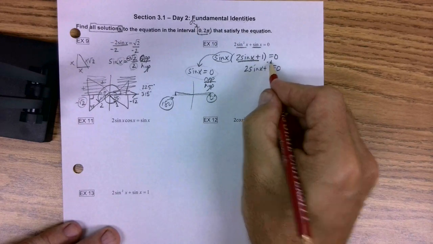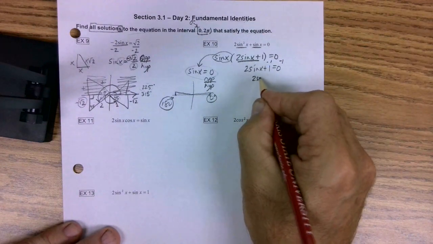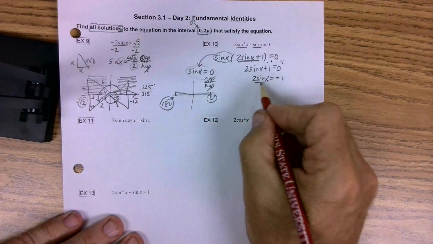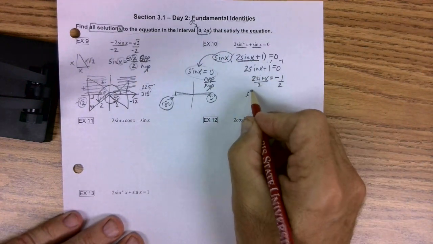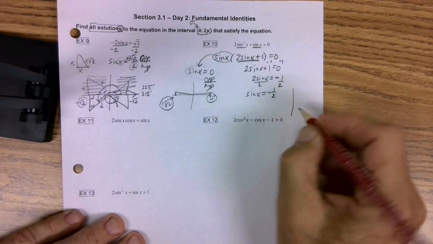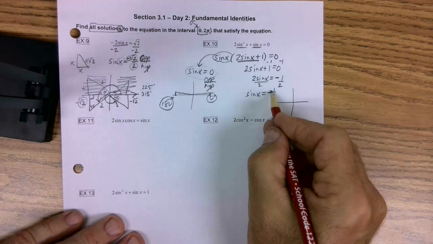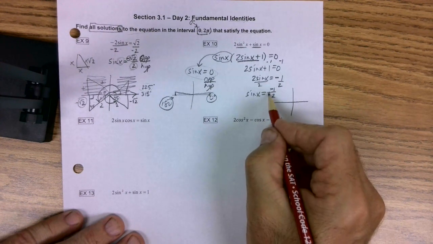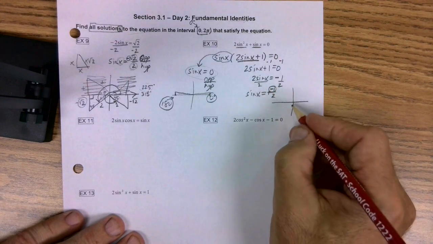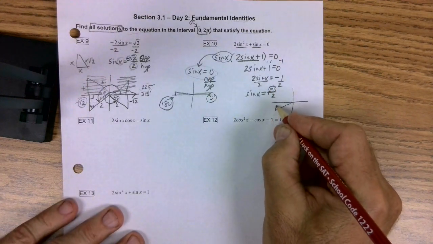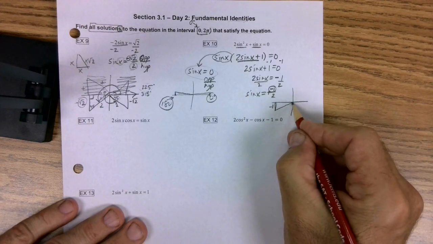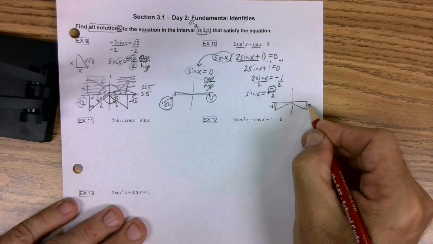How about this one? Subtract 1, subtract 1. 2 sine of x equals -1. We're going to divide by 2. Sine of x equals -1/2. Again, in order for sine to be negative, that negative needs to be attached to the numerator. So we know my opposite side has to be minus. So that's -1. Well, this is a little different. And then I also know that it can be -1 over here.